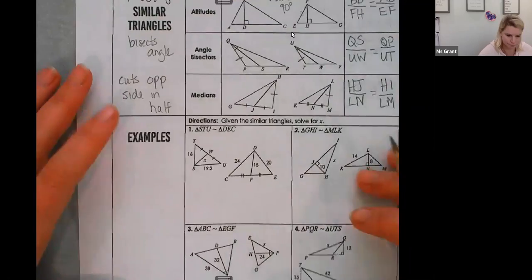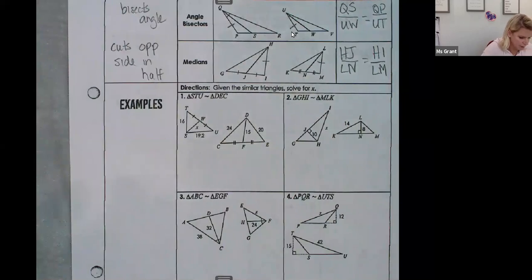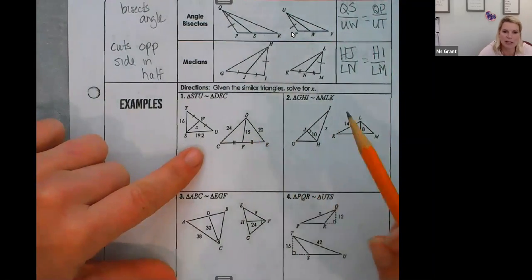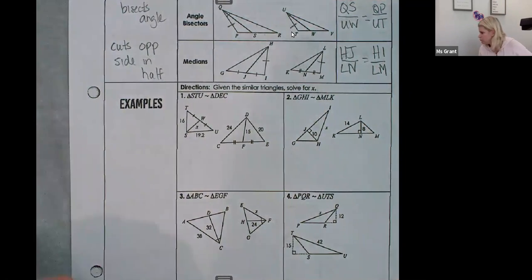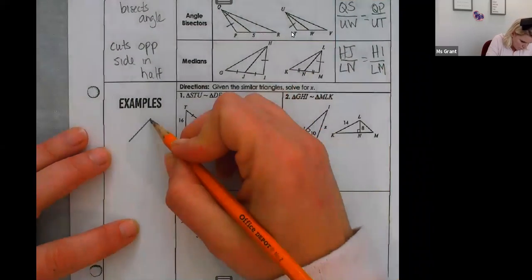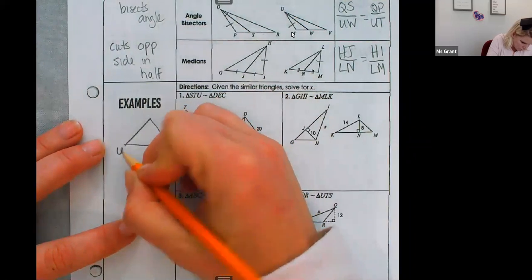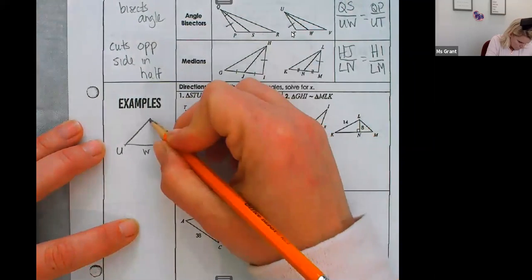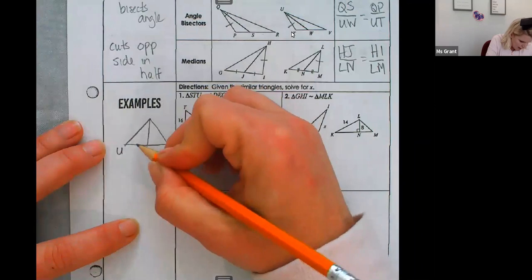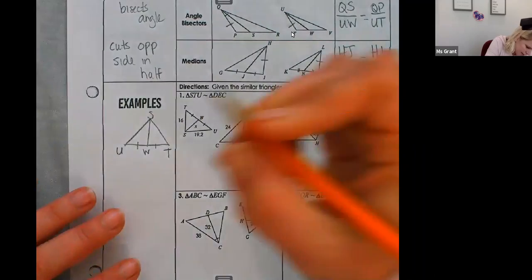Let's do some samples. I'll do 1 and 3, but I'll give you the answers to 2 and 4. So if I'm comparing these two triangles, I really should have them looking the same and facing the same direction. So here's what I'm going to do. Okay, these are cut in half. So I'm just having them face the same direction, which means SU is 19.2.